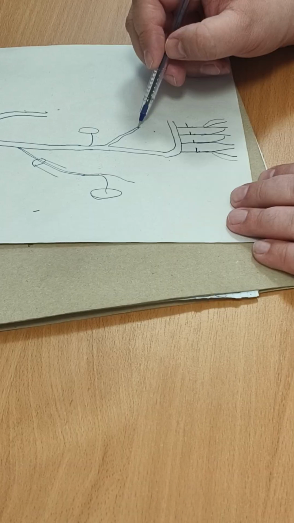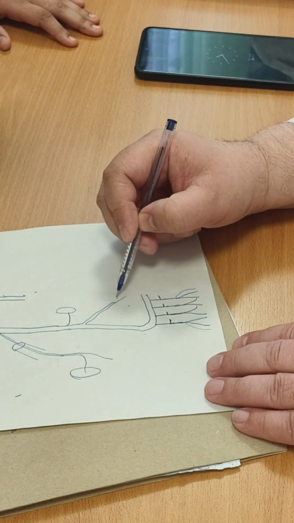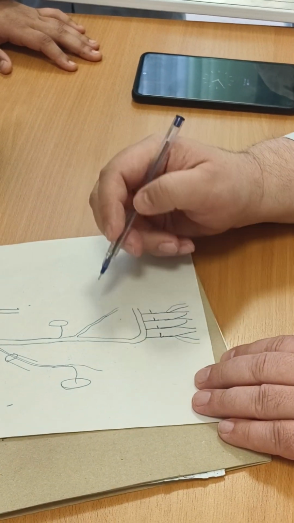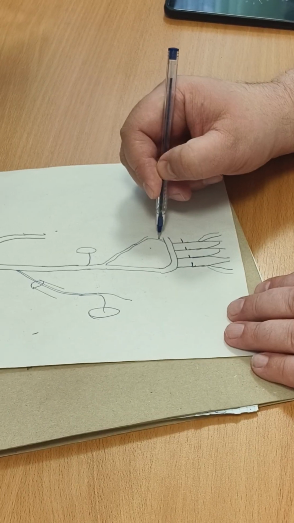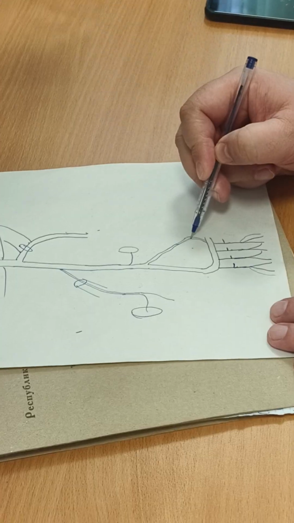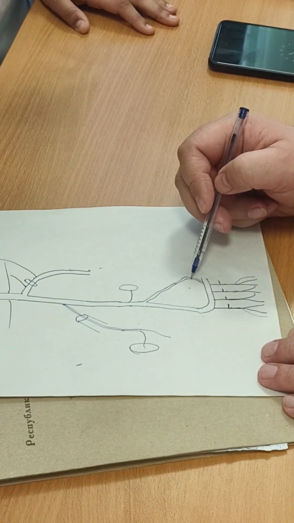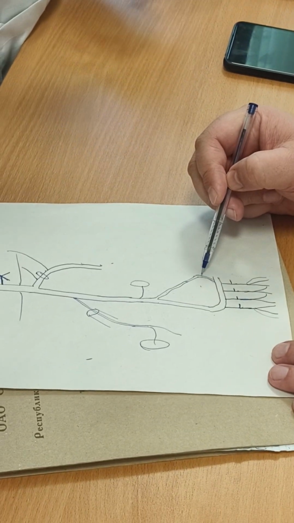And here between arteria plantaris medialis and arteria plantaris lateralis, sometimes we have an anastomosis. In this case, we speak that this is the superficial plantar arch, that is the anastomosis between the lateral and medial plantar arteries.